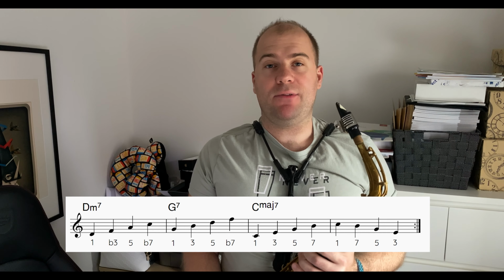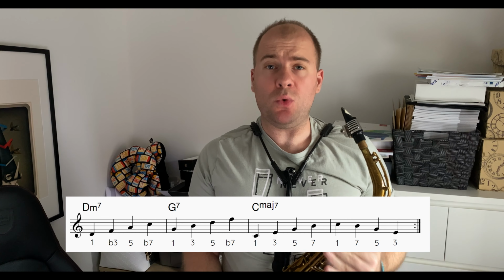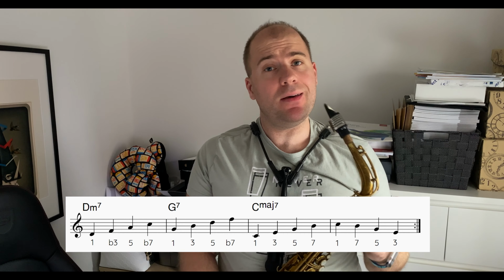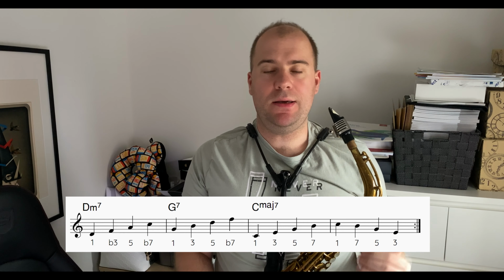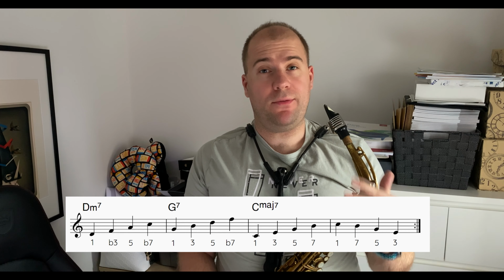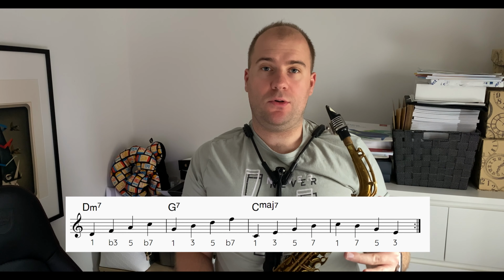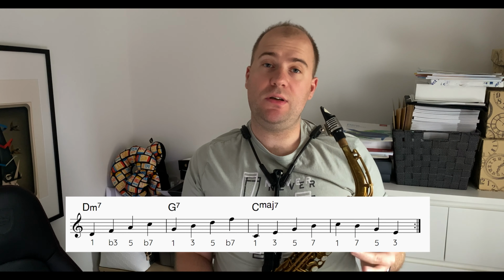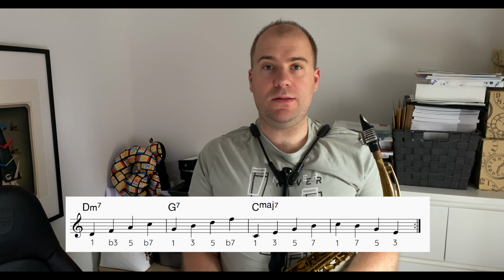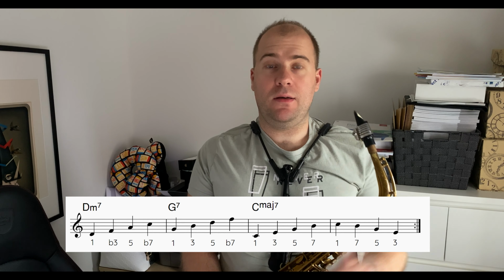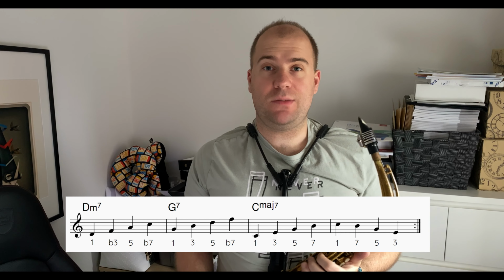So here we have 4 bars of the 251. What I just played was literally D, F, A, C, followed by G, B, D, F, and followed by C, E, G, B. And because we have 2 bars of the C major 7 chord, I went to the middle C and turned around, going back to B, G, to finish on the 4th beat on the E. Now, that's just the starting point. Make sure you are able to play this sequence 1, 3, 5, 7 with each chord, one after the other. That's just the beginning.